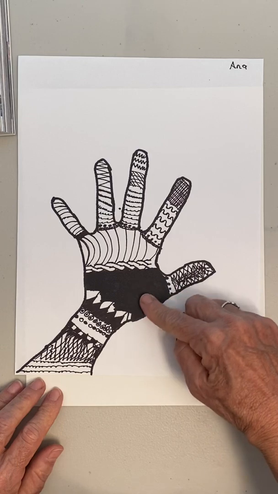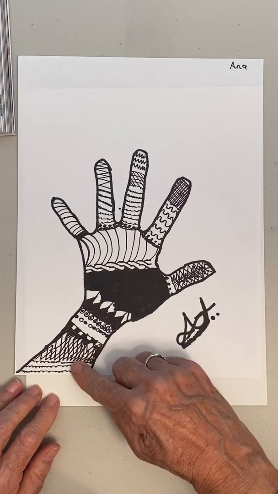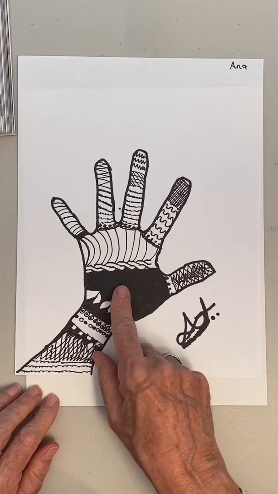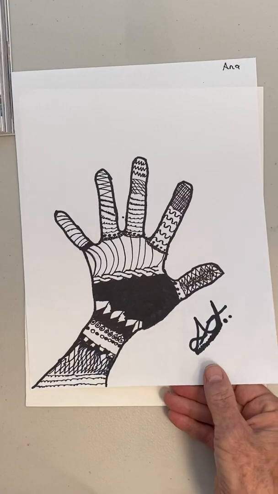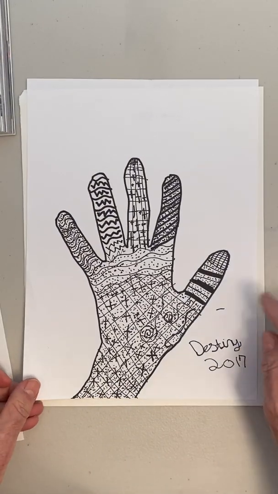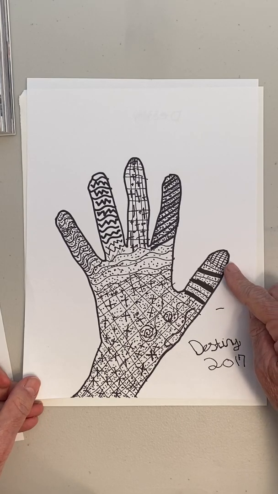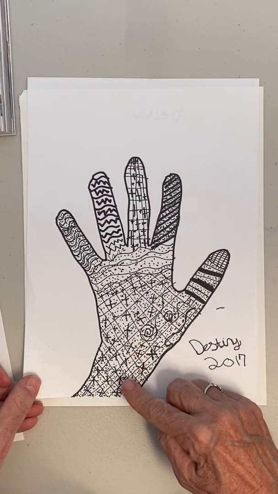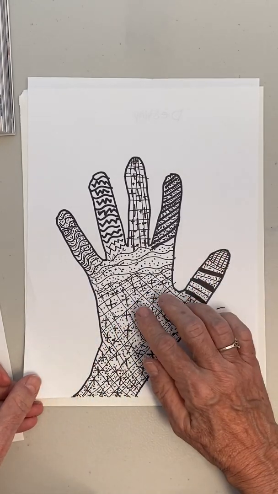You can fill in some space, that's fine. You can put jewelry on here, that's fine. But any kind of patterns and decoration will work on this hand. Let me show you another fifth grade work. Here's another one. Wow, there's the thick and thin line over here. There's the checkerboard pattern. And this kind of crisscross and diagonal lines are really nice in here.